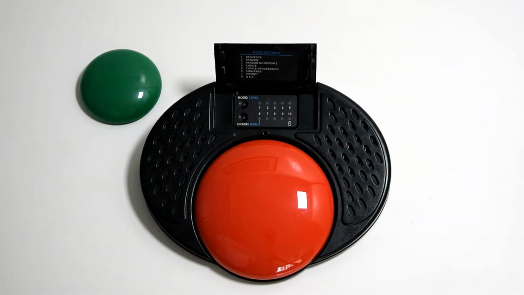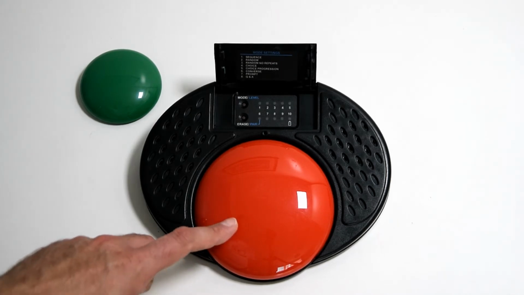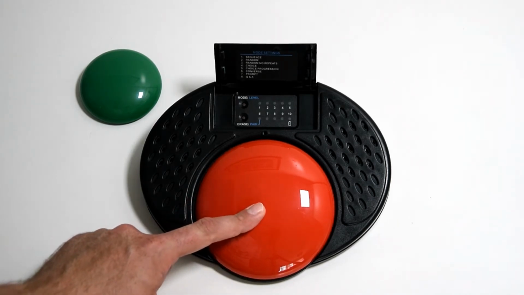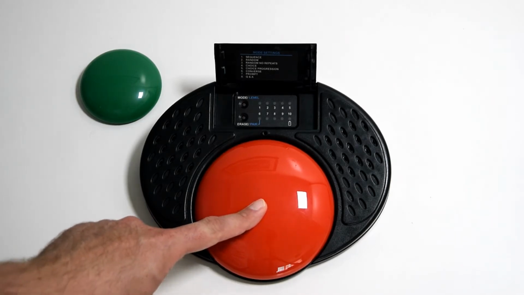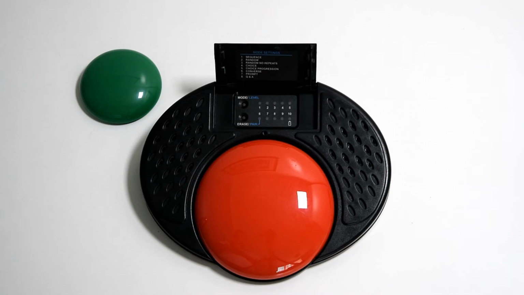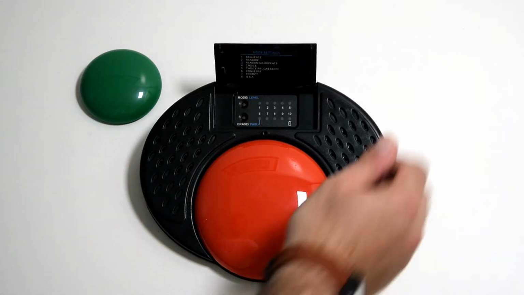And then we record our messages. So it's the same as normal. You use the main switch only to record your message. Yes. No. And as before with converse mode, the main switch is the first message and the second switch will be the second message.